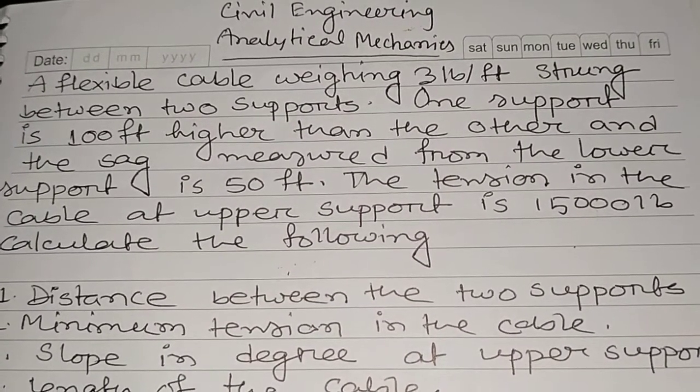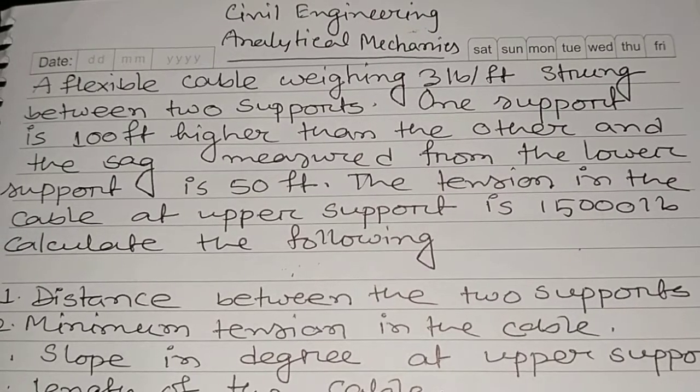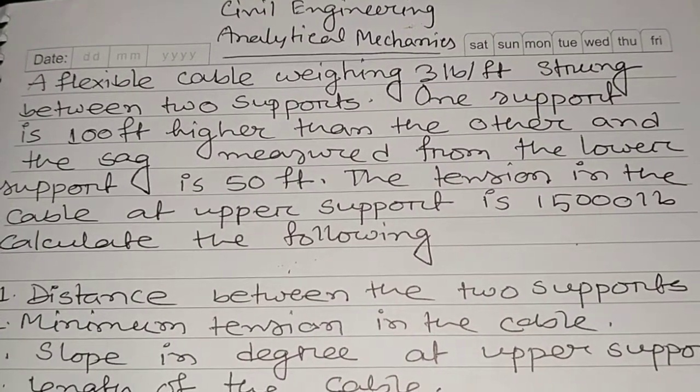Today I will discuss with you a problem involving a catenary which is non-symmetrical.